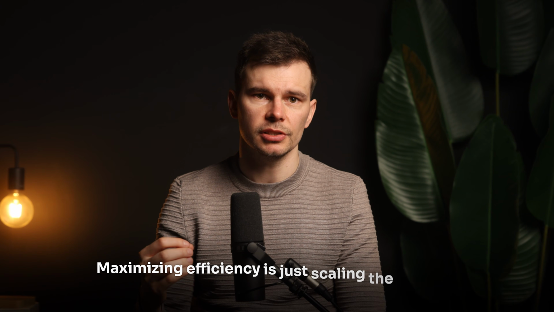Optimization framework sounds easy, but not many brands are doing it. You always want to ensure that you have the highest budget on the best performing ad sets. Your budget should be aligned to the performance, because maximizing efficiency is just scaling the winners, while also minimizing the losses by cutting the bad ads on the ad level.